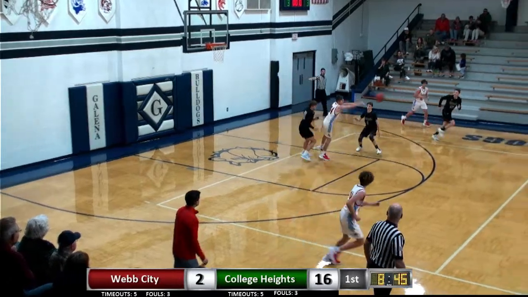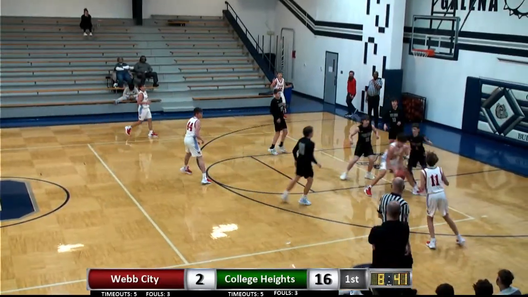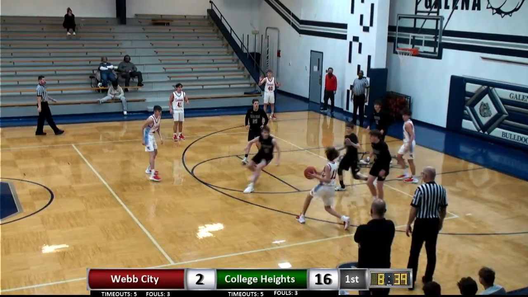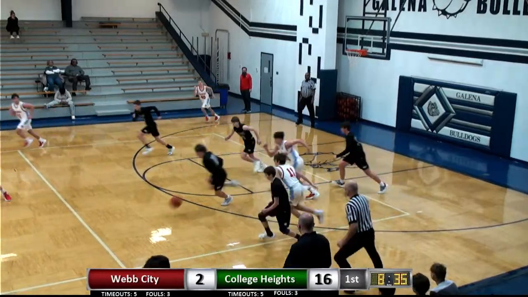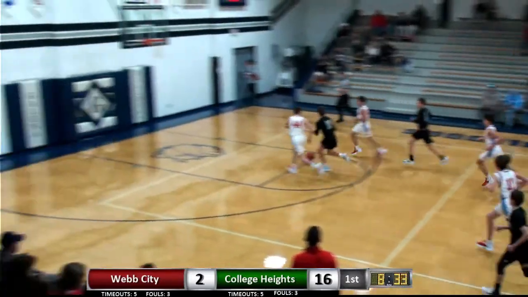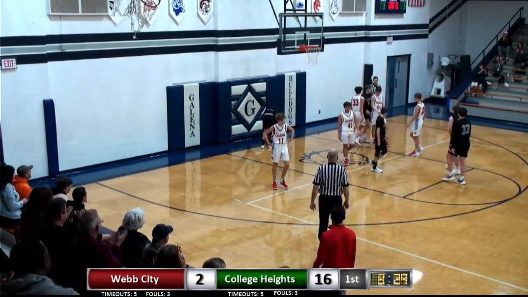Cougars stay in the press. Webb City is able to break into the front court. Miller defending, Schumacher comes to help. Double team. Decker gets his hand in the lane and gets the ball. Decker pushes all the way up court and rises up and finishes.